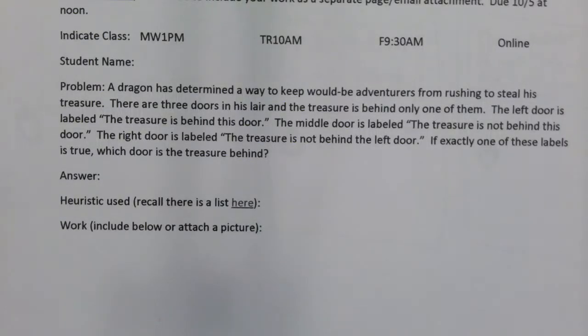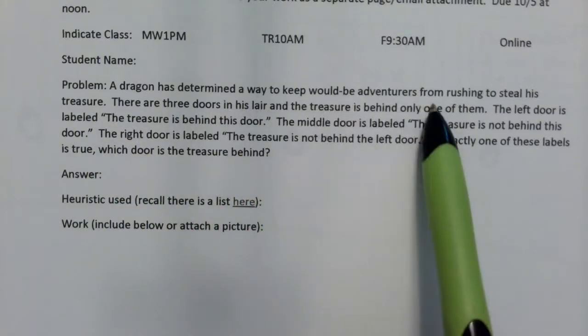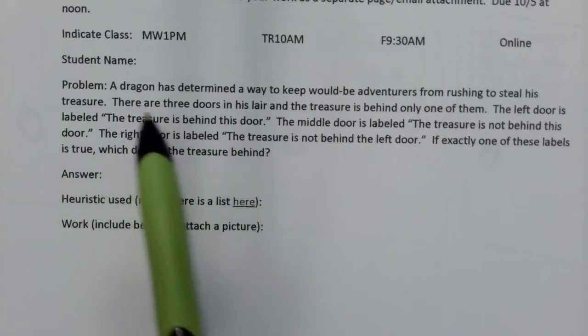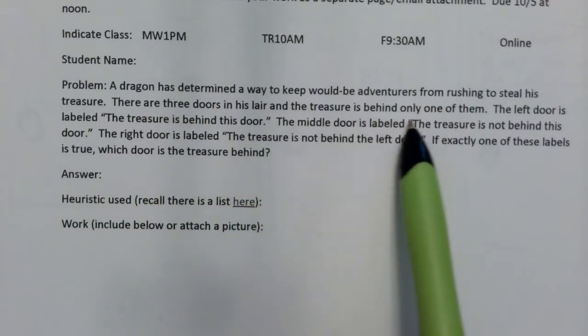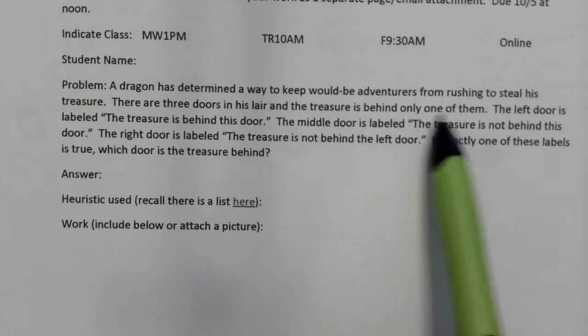Let's go over the solution to this dragon problem here. A dragon is determined to keep would-be adventurers from rushing to steal its treasure. There are 3 doors in its lair, and the treasure is behind only one of them.